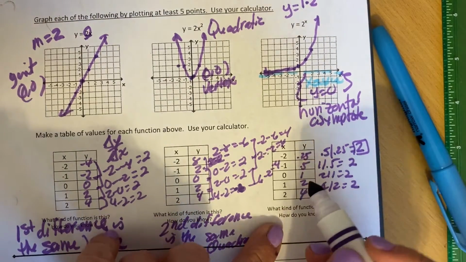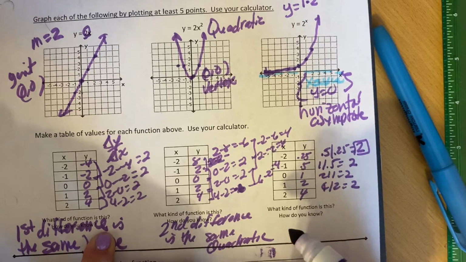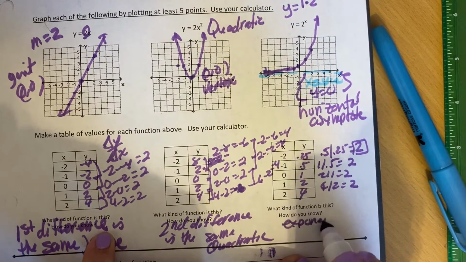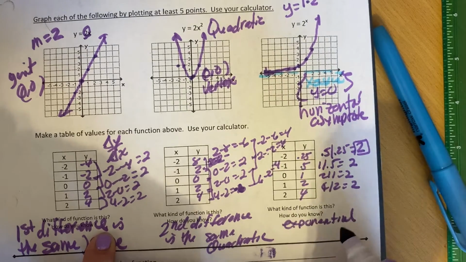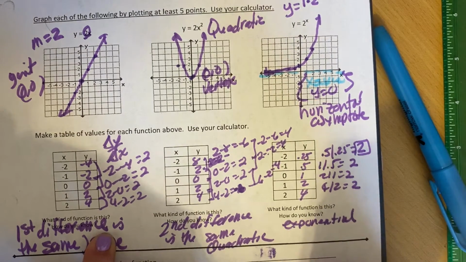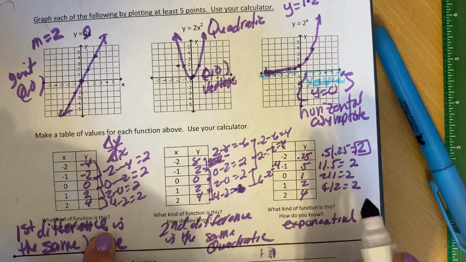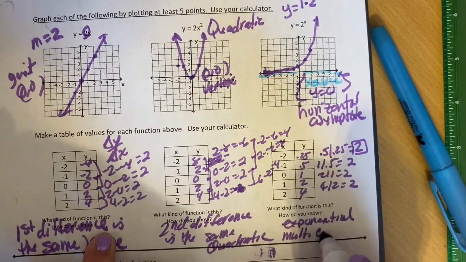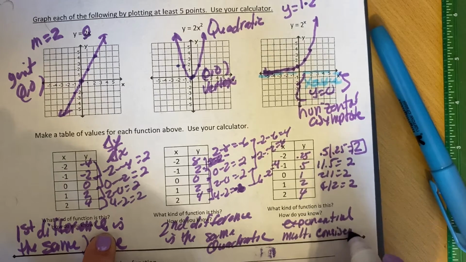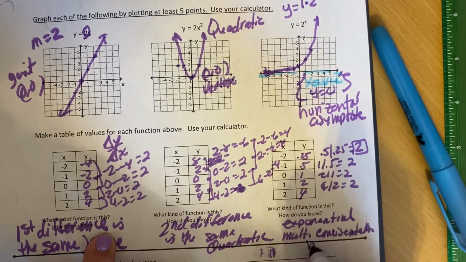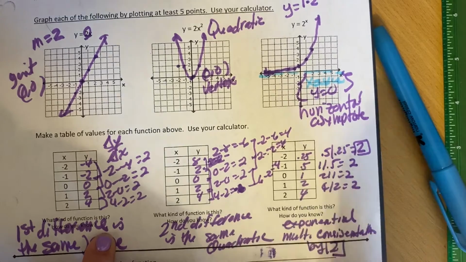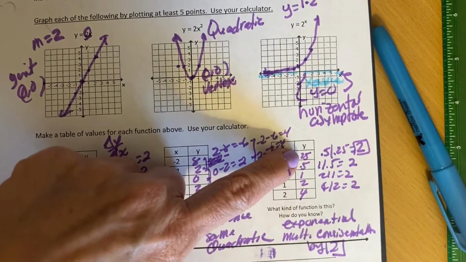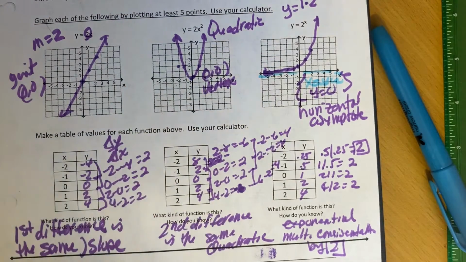And so pretty much what we're doing is we're multiplying. So this is going to be exponential, because we're multiplying consistently by 2, because 2 times 4, 1 times 2, 0.5 times 2, and 0.25 times 2 will give us that number.